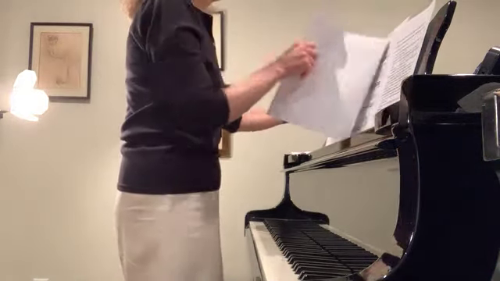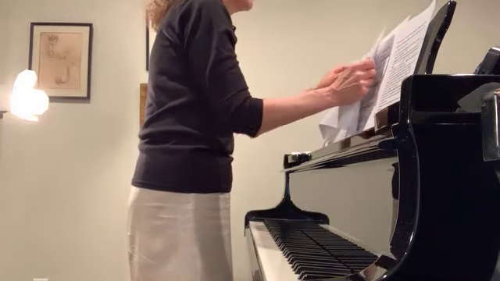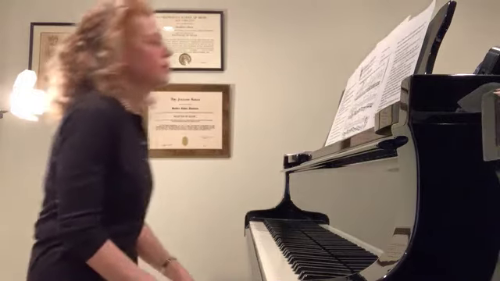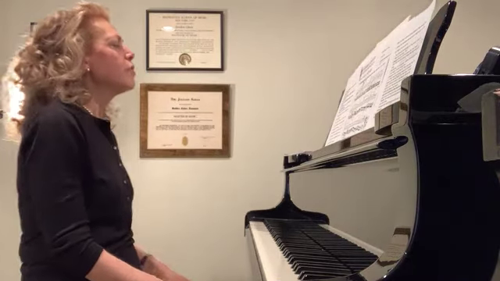The next particular piece is the Beethoven Waldstein, the third movement, Allegro moderato.